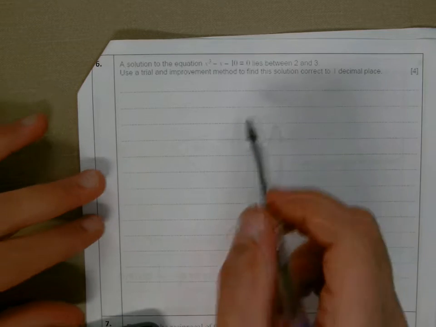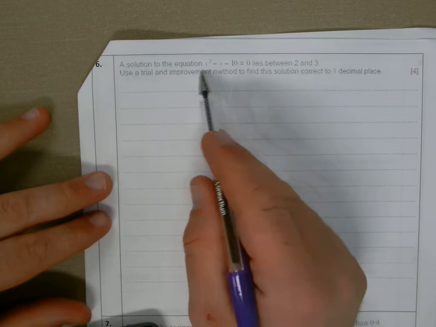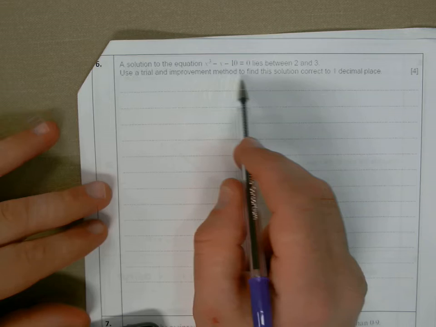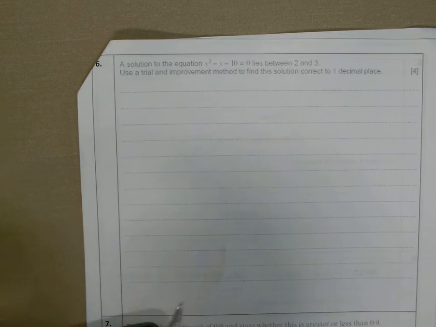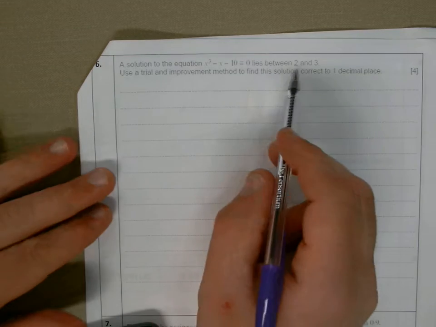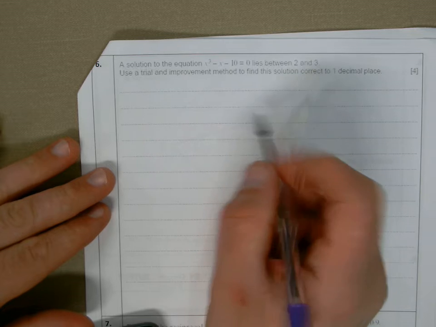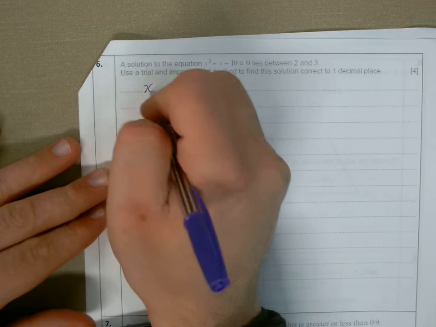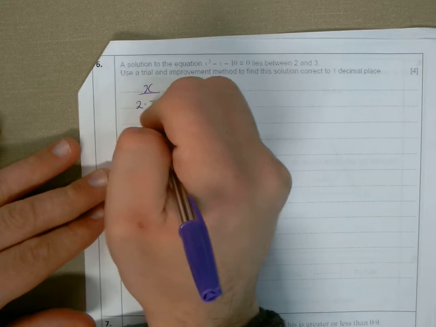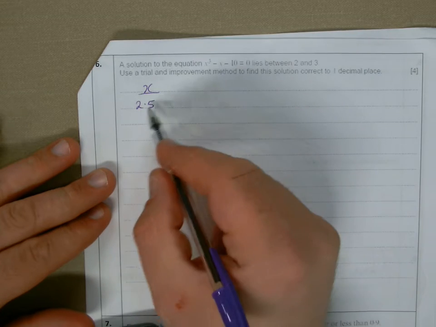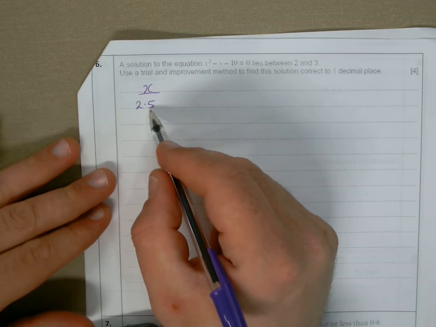The question says the solution to this equation lies between 2 and 3. Use trial and improvement to find this solution correct to 1 decimal place. If it's between 2 and 3, the best place to start is in the middle, 2.5. You're guaranteed to get a mark if you go in the center there, 2.5.